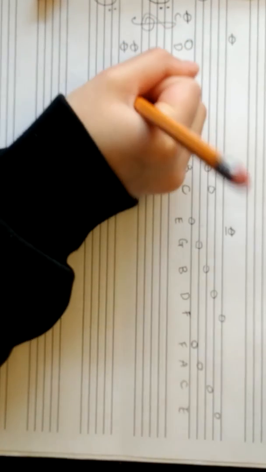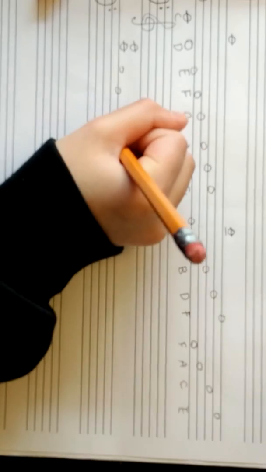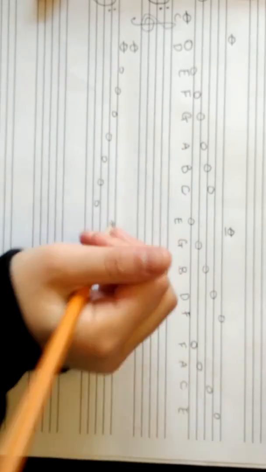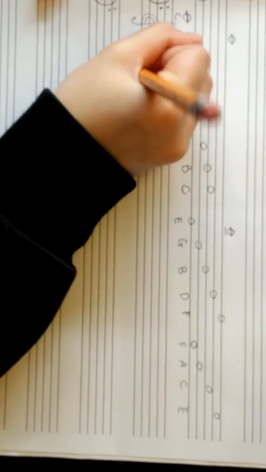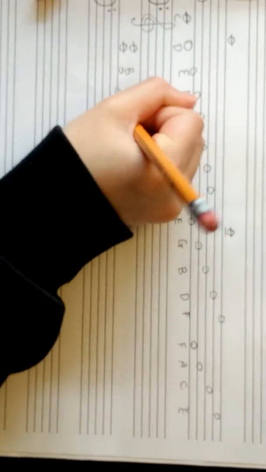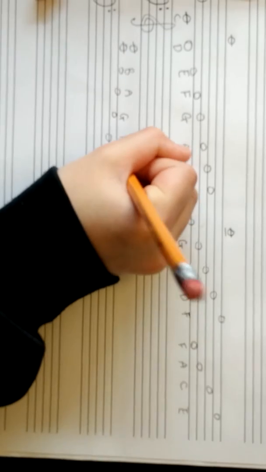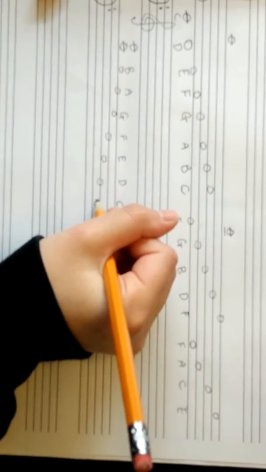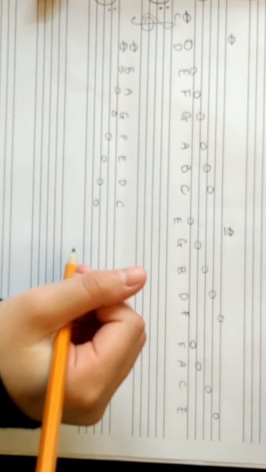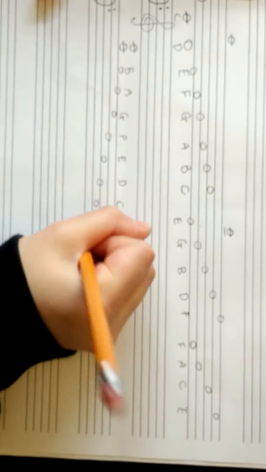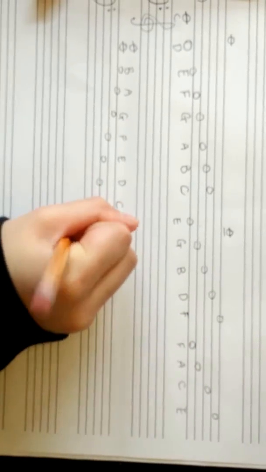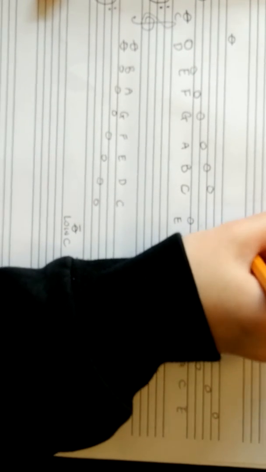C, B, A, G, F, E, D, C. And back to the C. This is a low C. If you would go another octave, it's the same thing. This is low C in bass clef. And this is low C, and that's high C.